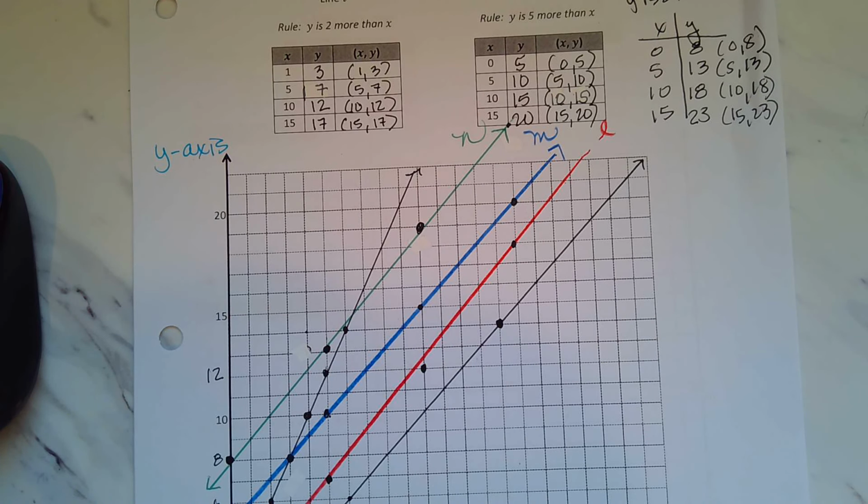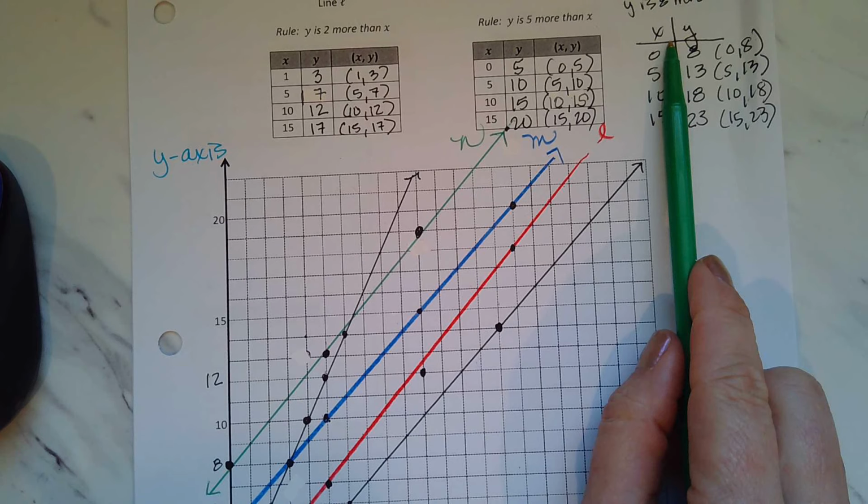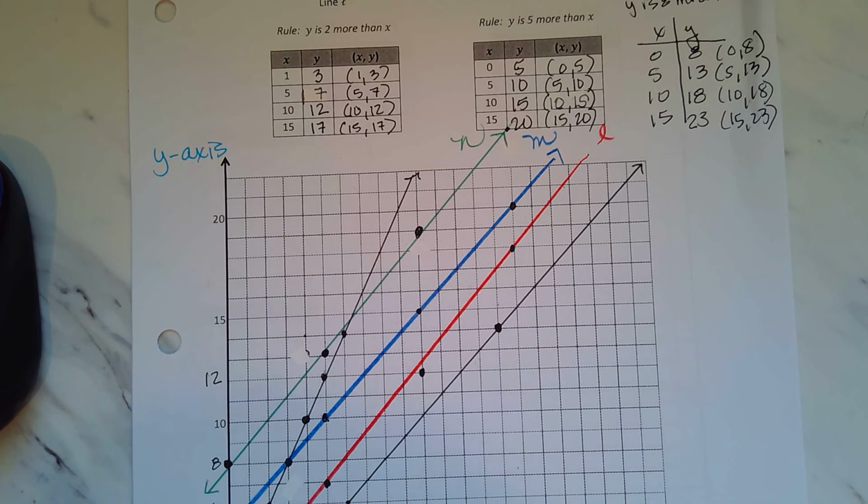All right. As you can see, line N, whose rule is y is 8 more than x, creates another parallel line. Now, just thinking about it, you don't have to do it unless you want to. What would the line for the rule y is 10 more than x look like? If it was 10 more, what do you think it would look like?